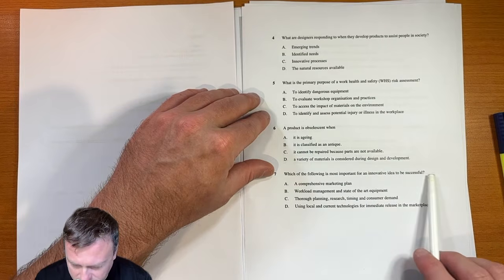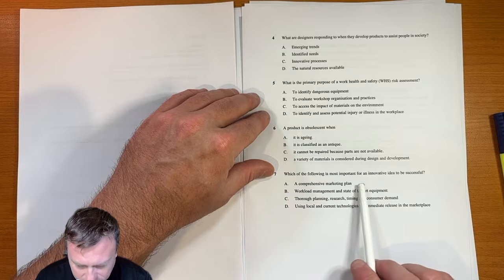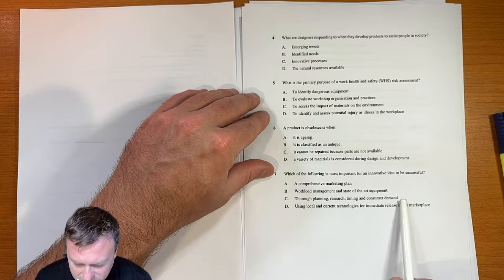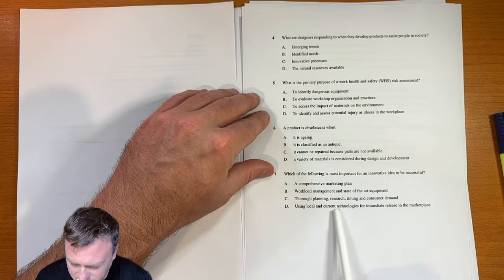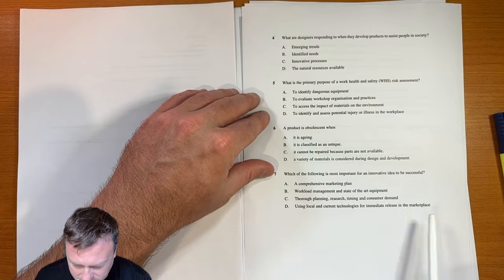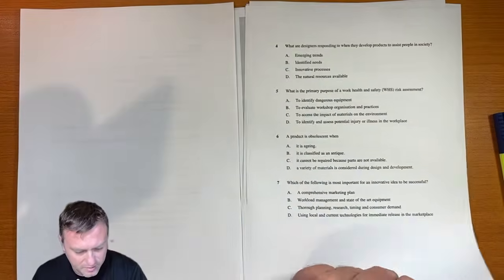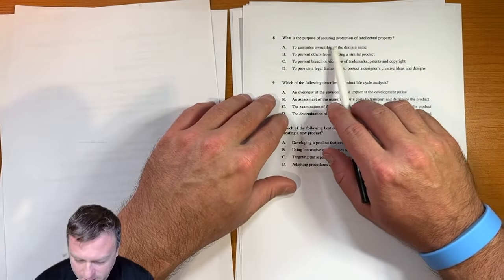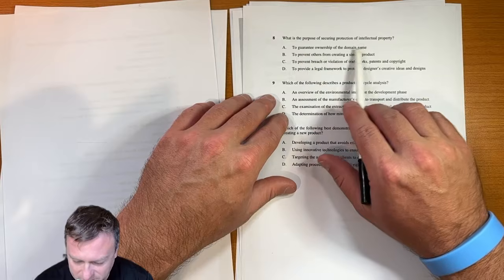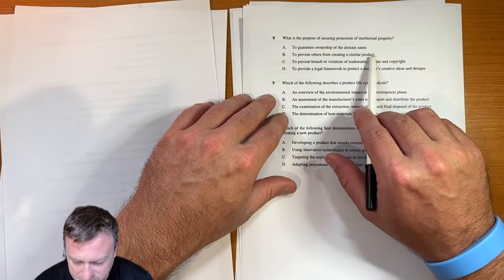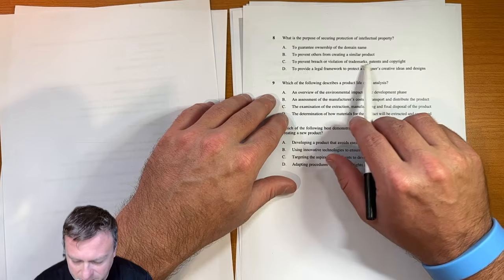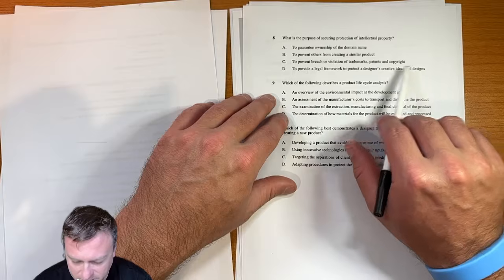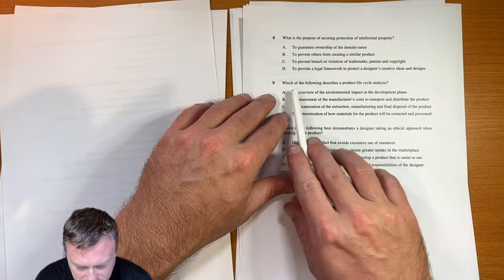Which of the following is most important for an innovative idea to be successful? Comprehensive marketing plan, workload management, and state-of-the-art equipment; thorough planning, researching timing, consumer demand; using local and current technologies for immediate release in the marketplace. A bit more thought on that one. Number 8, the purpose of securing protection of intellectual property: to guarantee ownership of the domain name, prevent others from creating similar products, to prevent breach or violation of trademarks, patents, and copyright, sounding like C, to provide a legal framework to protect designers' creative ideas. No, those are the 3 intellectual property things there.